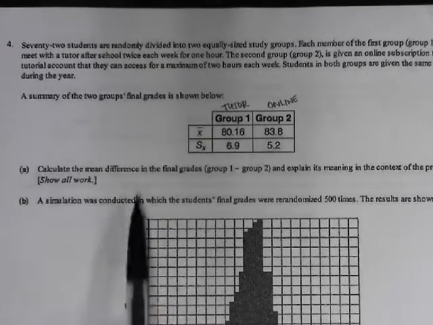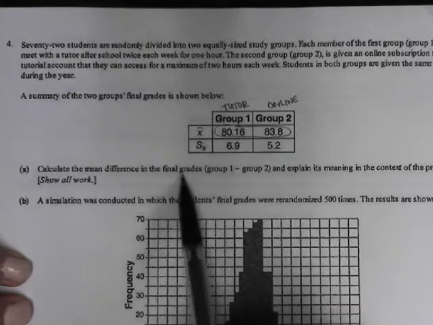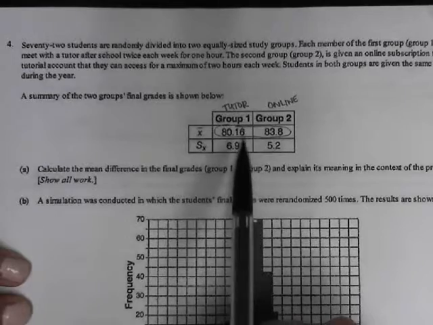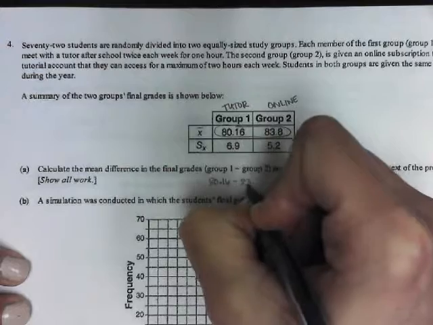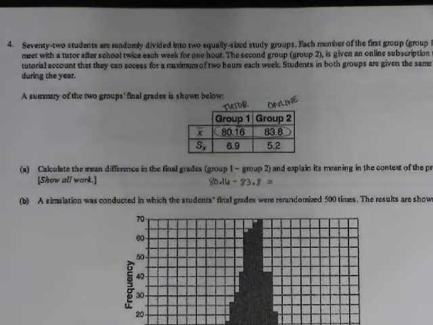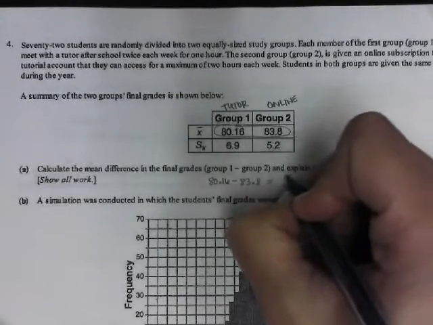So calculate the mean difference. That's the difference of the means. Here are your means. In the final grades, they specifically tell you, as problems will, Group 1 minus Group 2. So that's 80.16 minus 83.8, and that gives us negative 3.64.